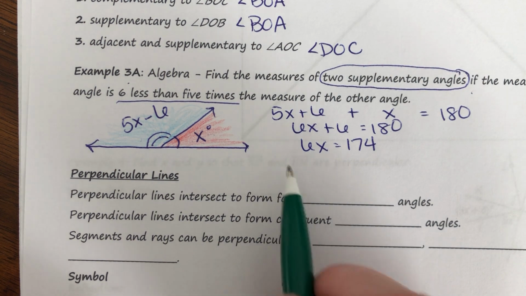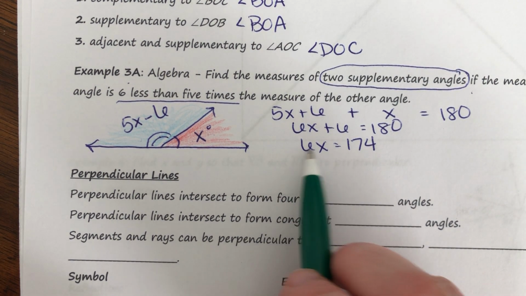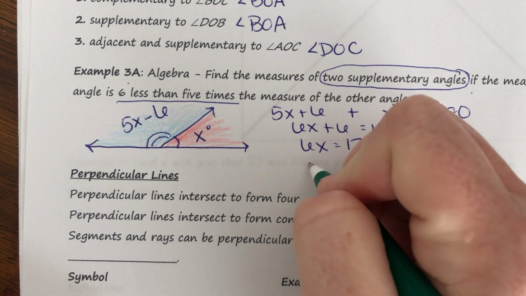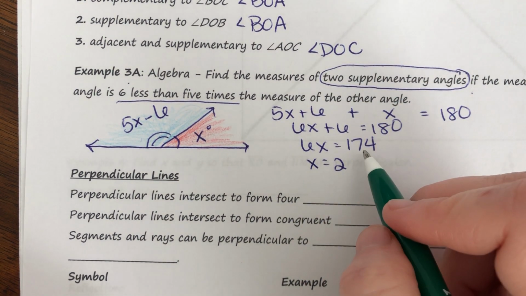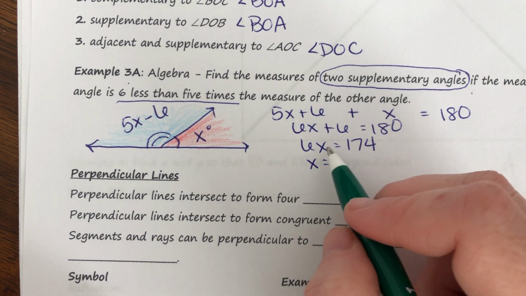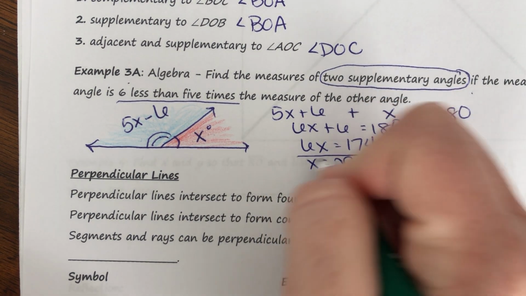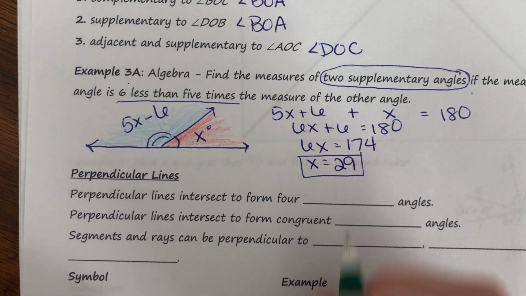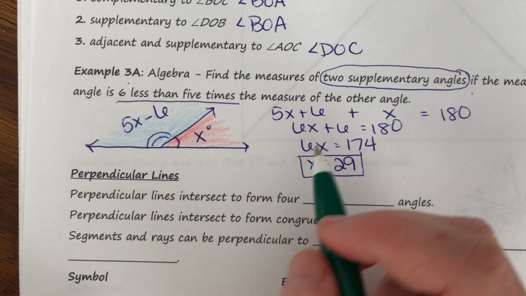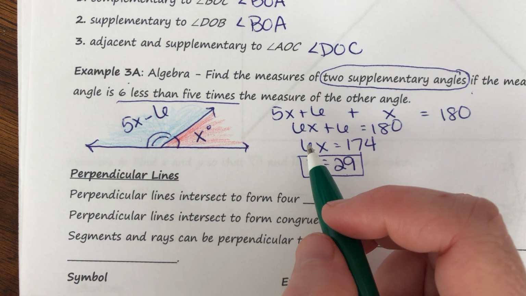Divide both sides by 6. 6 goes into 17 almost 3 times, 2 times. 6 times 2 is 12, 54. 6 goes into 54 9 times. So I should get x equals 29, but it doesn't ask me just to stop at x. It asks me for the measure of both of those angles.